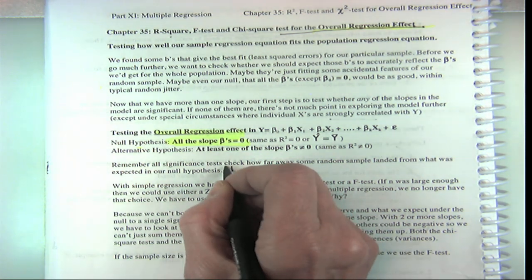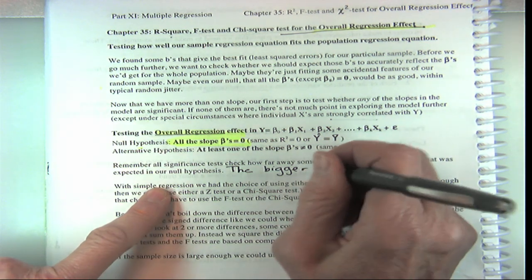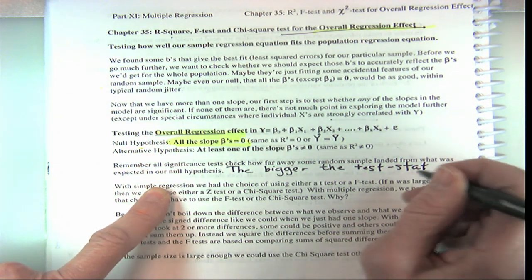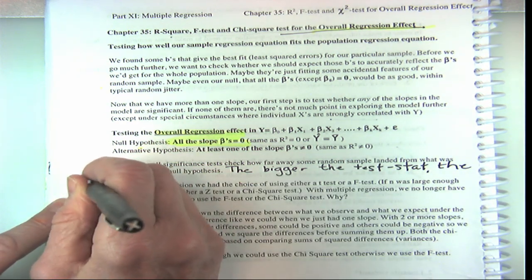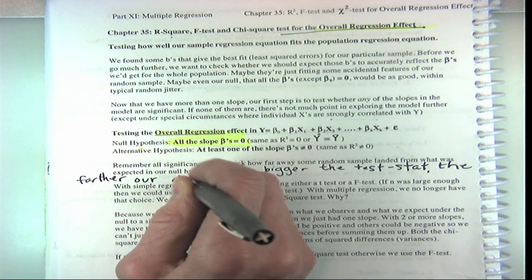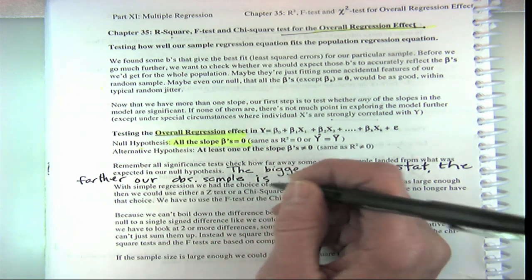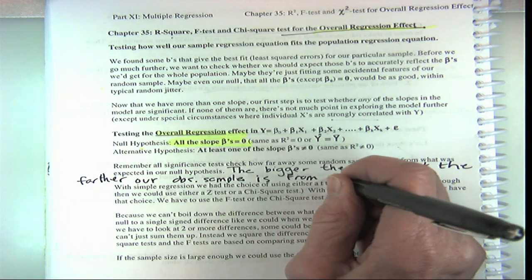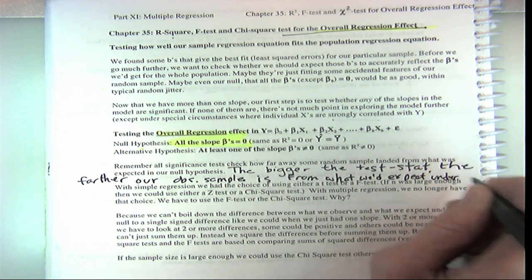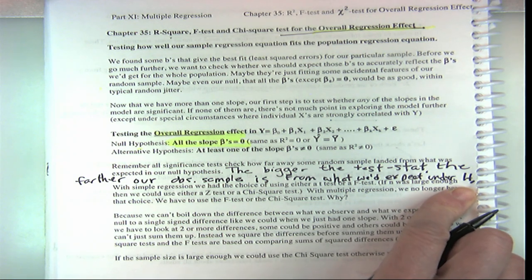So basically, we're doing the same thing. I'm just reiterating what we always do. The bigger in absolute value, and these are always going to be positive, the bigger the test statistic, and the test statistics we're going to be looking at here are F and chi-squared, that means the farther our observed sample is, how far it randomly landed, from what we'd expect under the null. And that p-value tells how unlikely it is. So the bigger the test statistic, the smaller the p-value.